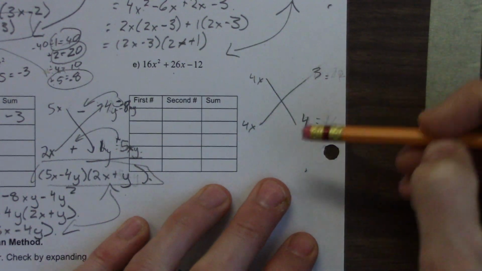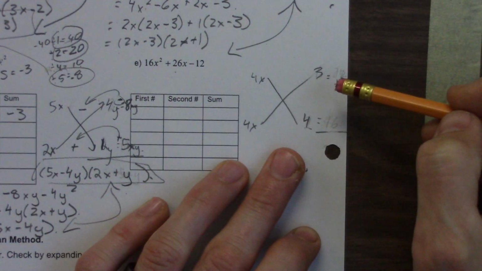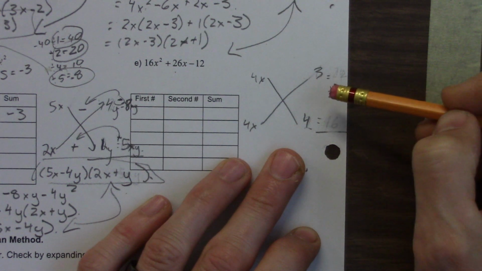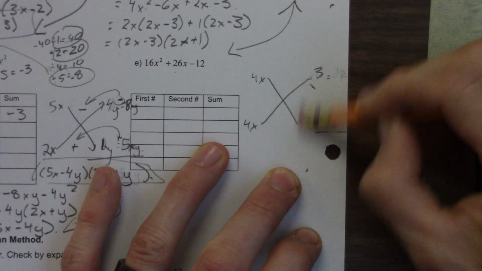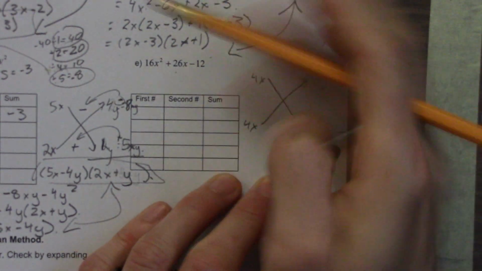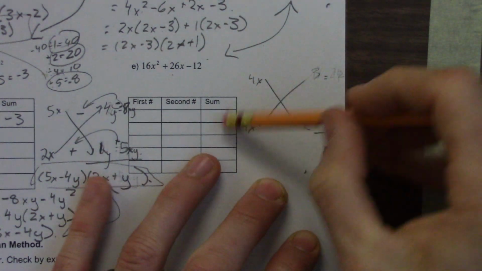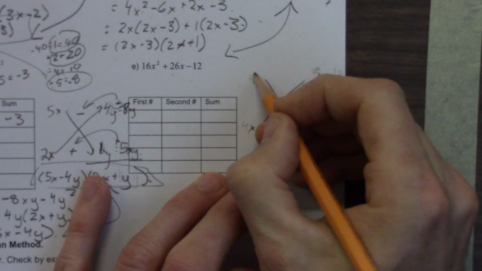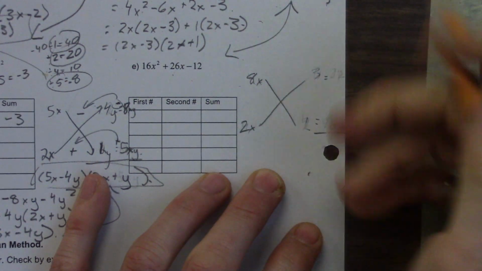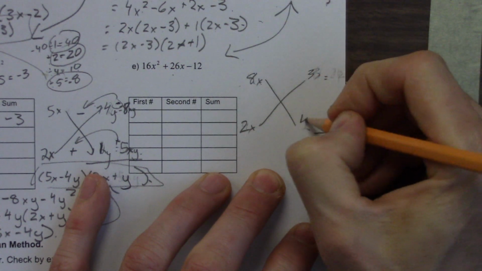We could try 12 and 1. I don't think that's going to work. No. Do 8 and 2. 8 and 2 to get 12? No, to get 16. Oh, here. Yeah, okay. Let's try that, 8 and 2. And we'll try 3 and 4 again.